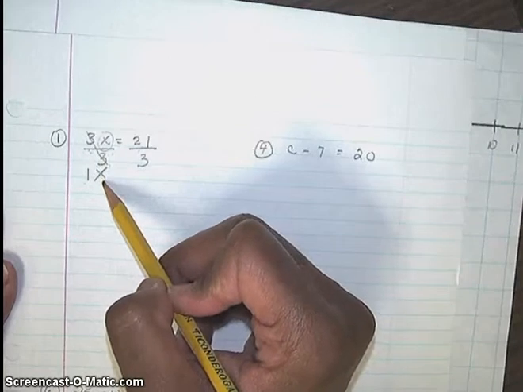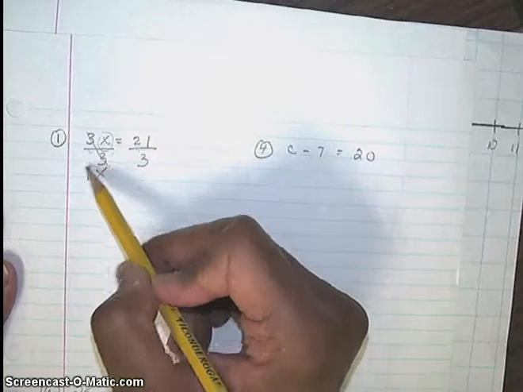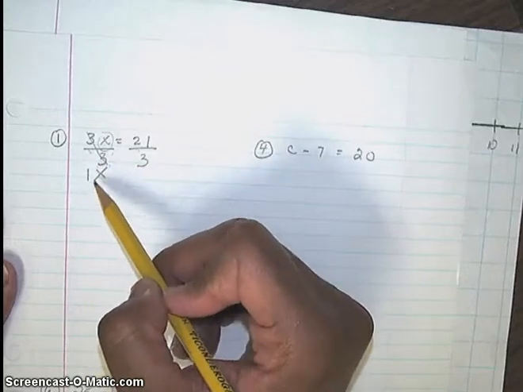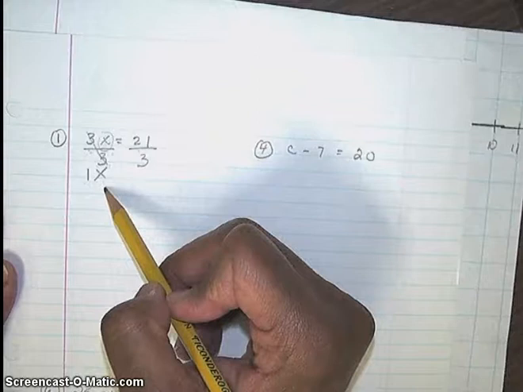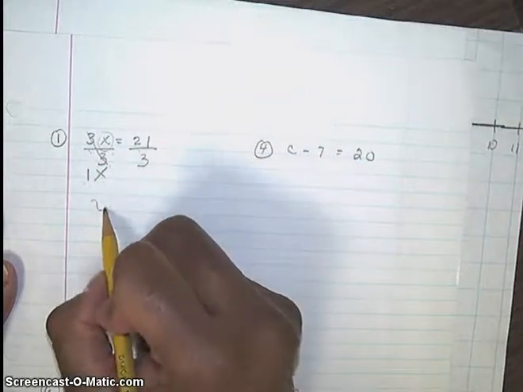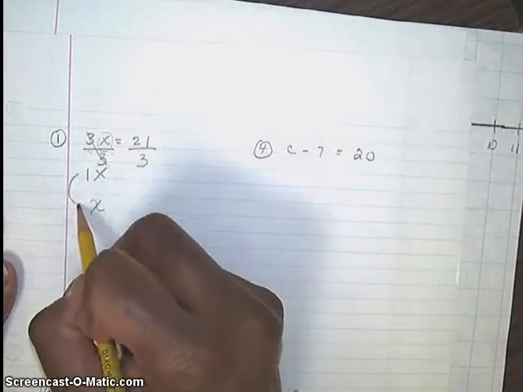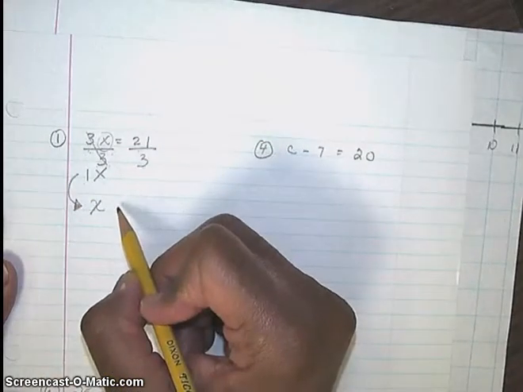As mathematicians, when we're doing algebra, you will never see in algebra a 1 in front of a variable, x, c, or any other variable. What you will normally see is this. And what I want to tell you is these are equivalent. They mean exactly the same thing.